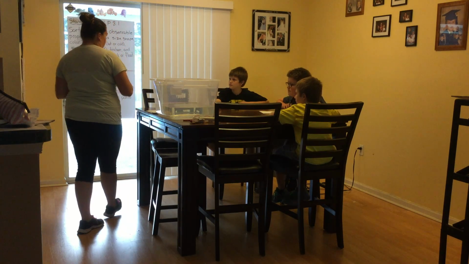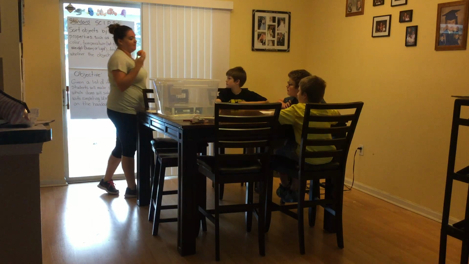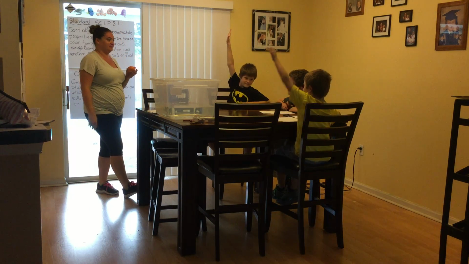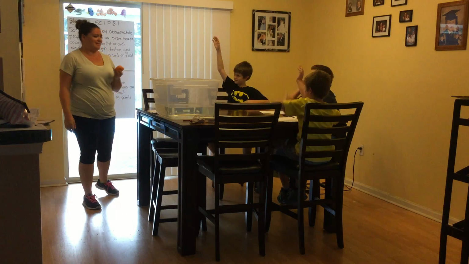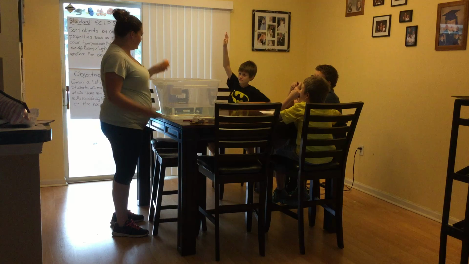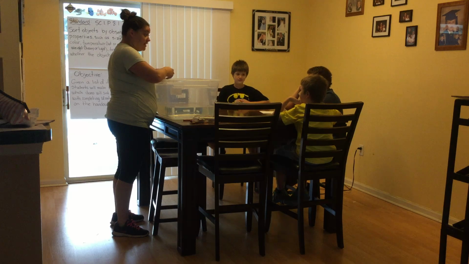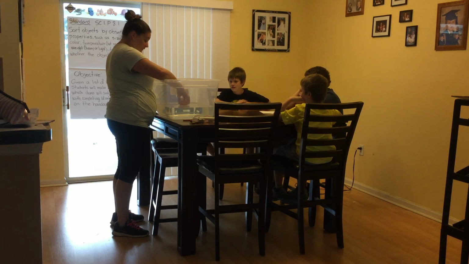Our final object we're going to test is this pumpkin. Who thinks this pumpkin is going to sink to the bottom? Everyone thinks it's going to sink. Why? Zachary. Because it's heavy. David? Because it's filled with a lot of stuff. Because it's got probably stuff in it. Kind of the guess you were going to guess? Let's see.